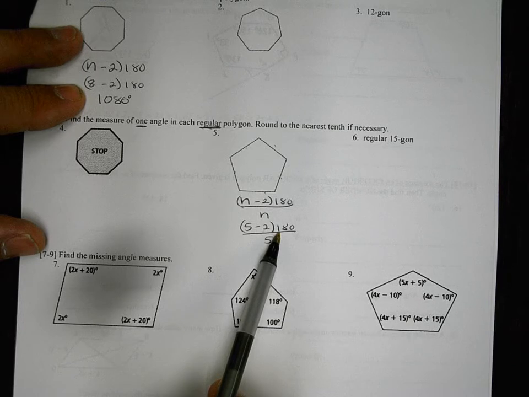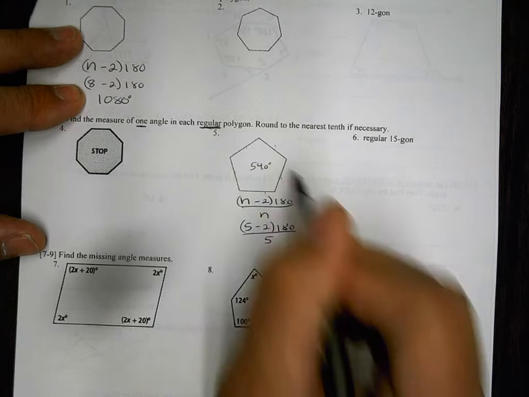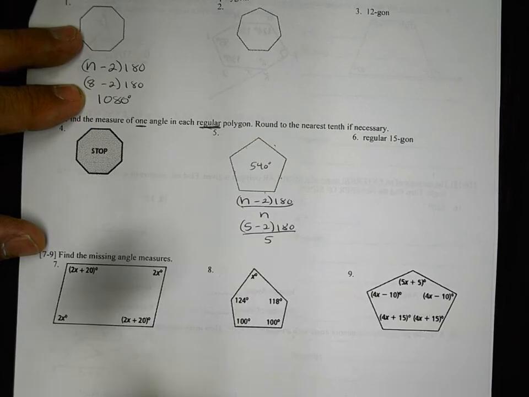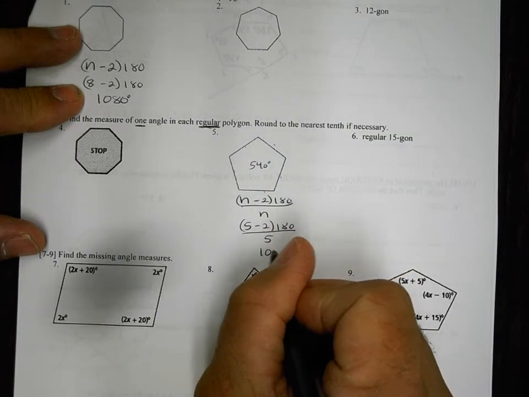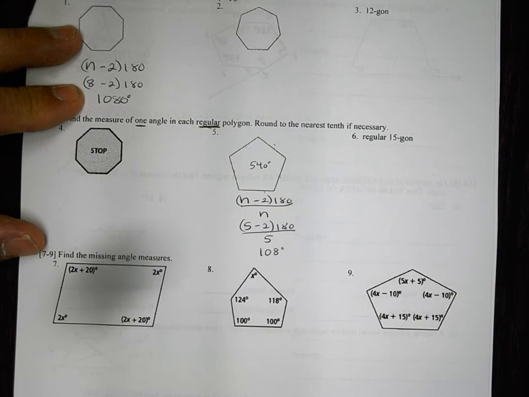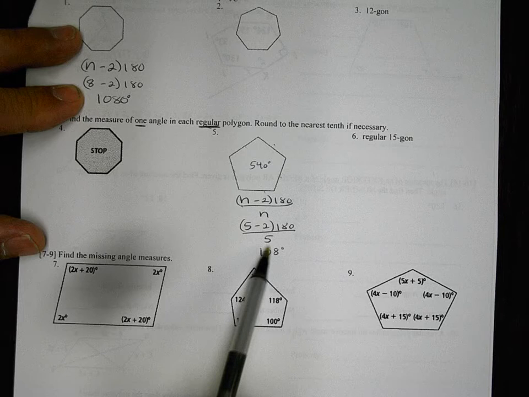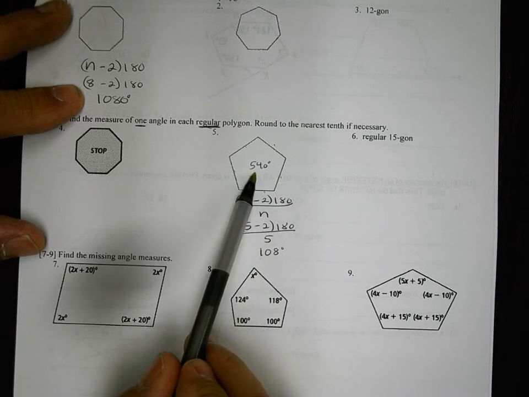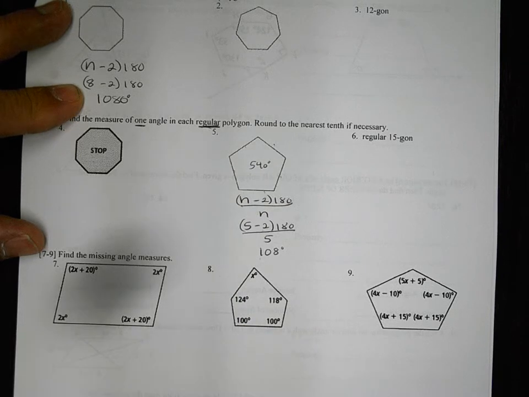That's the sum of the interior angles of a pentagon. And then we divide it by 5 to find one interior angle. So 540 divided by 5 is 108. So in a regular pentagon, one interior angle equals 108. And as a matter of fact, in any pentagon, the sum of the interior angles is 540. Make sense? So far, so good?